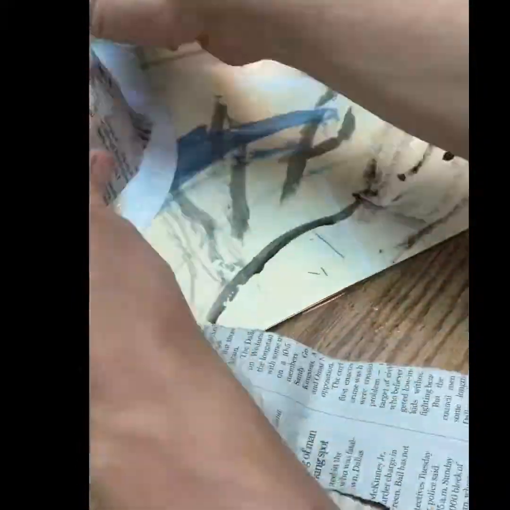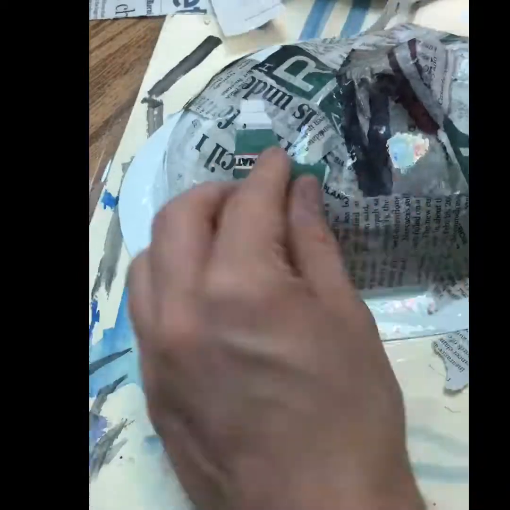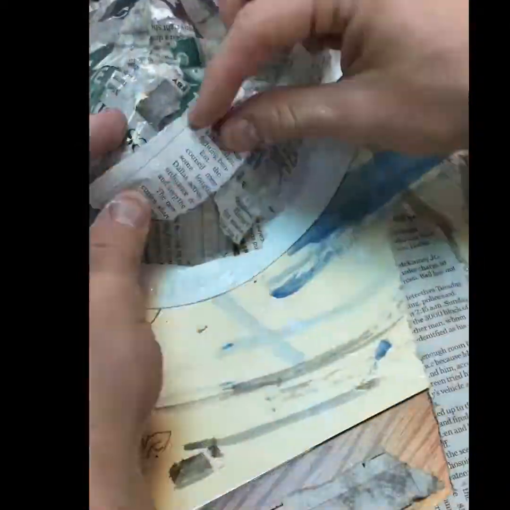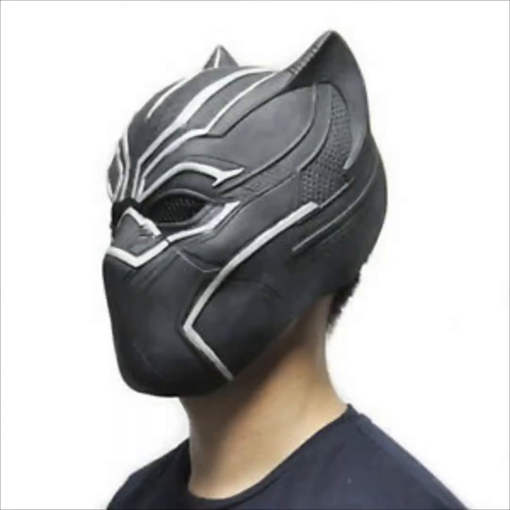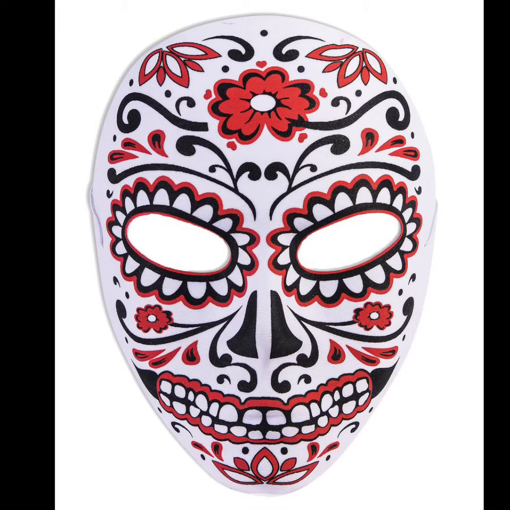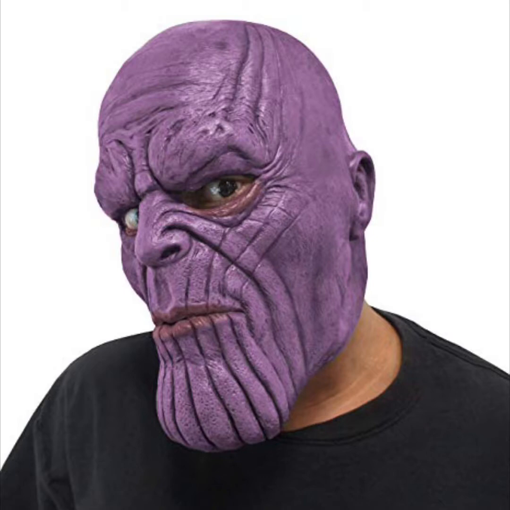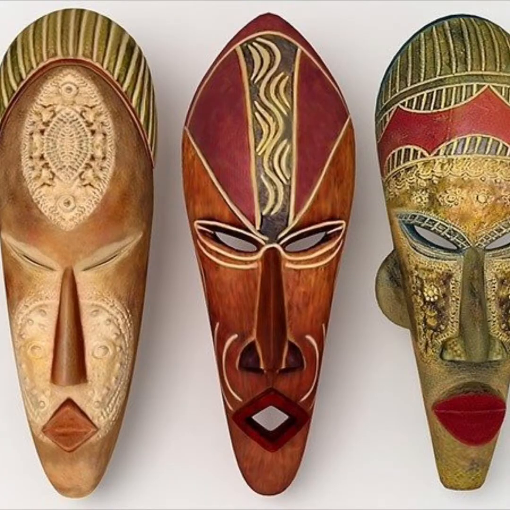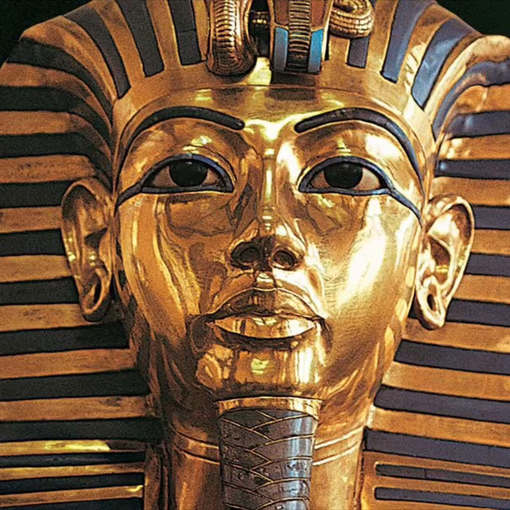Today is going to be a lot similar to what we did last time. We're going to use a new material that you've definitely seen before, but this will make our masks even stronger. Now, we have studied masks and what they're used for. It could be for a cultural or a religious reason, could be for Halloween or to scare someone, to hide your identity, or even to celebrate the traditions of the past, or commemorate the dead.